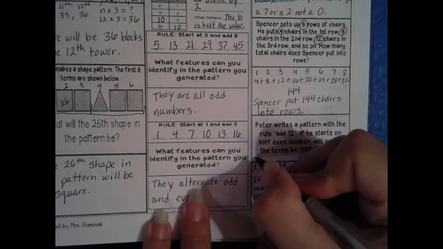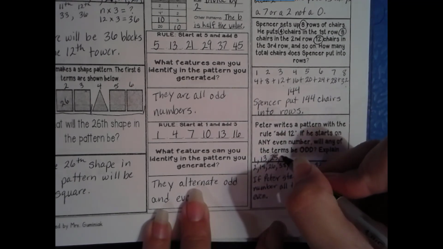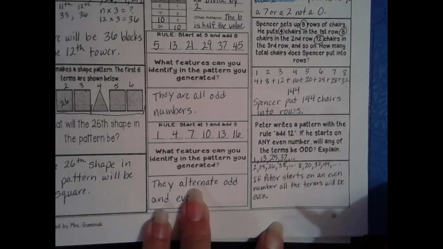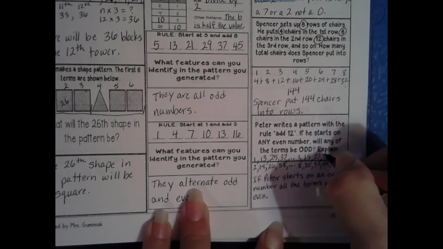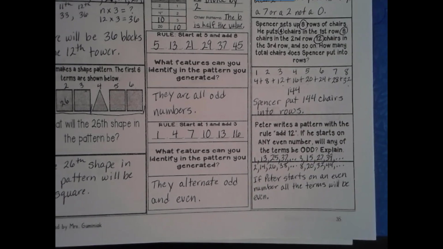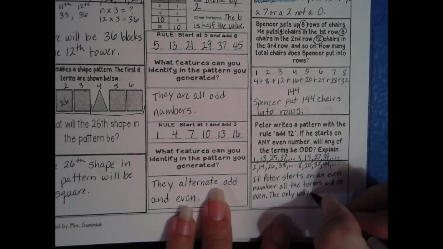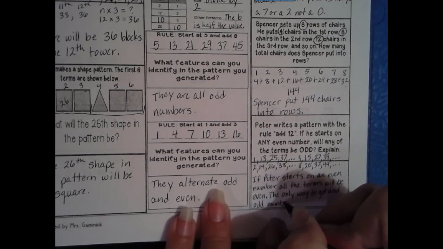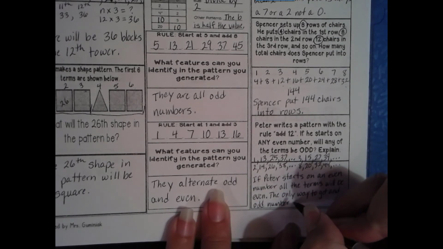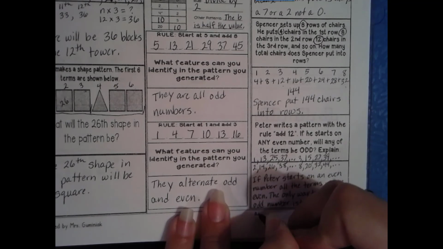Now, let's see what happens if you have an odd number. 1 plus 12 is 13, so we get an odd number. Plus 12 is 25, we get an odd number. Plus 12 is 37, we get an odd number. What about 3? 3 plus 12 is 15, 27, 39. So the only way to get an odd number when adding an even is if you have the other addend as an odd number. The only way to get an odd number is to start with an odd number.